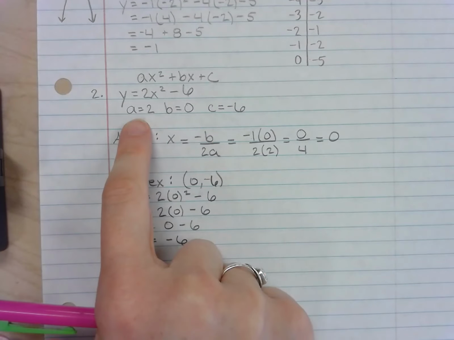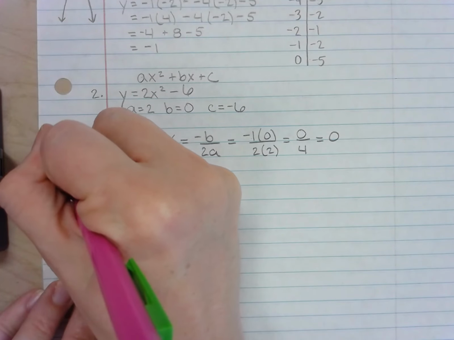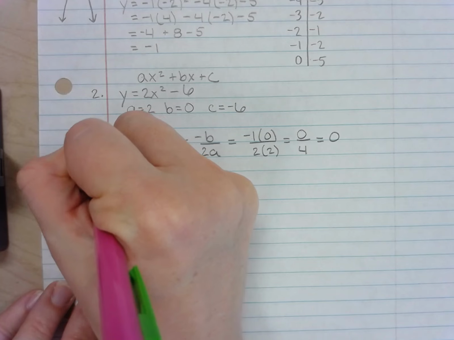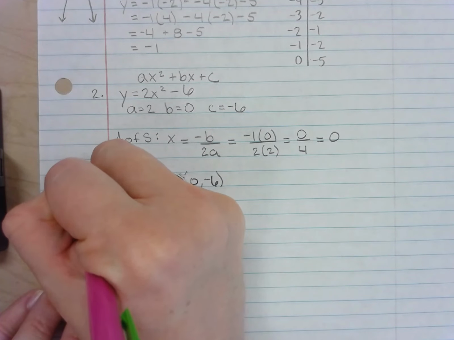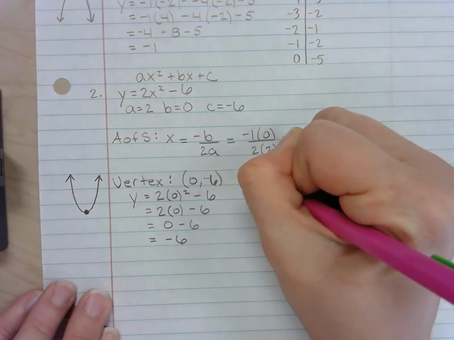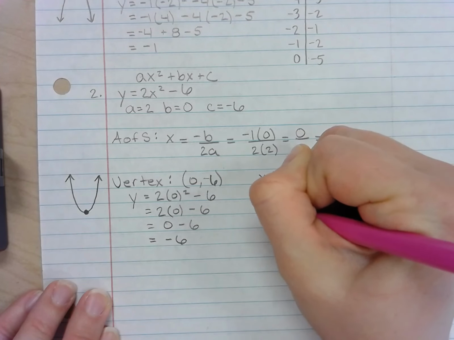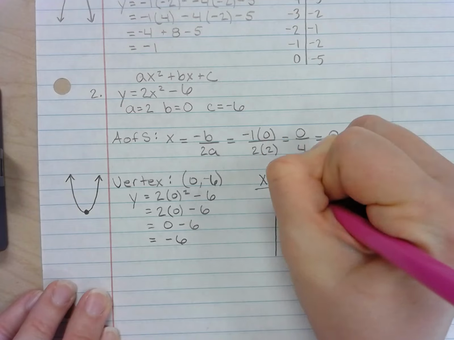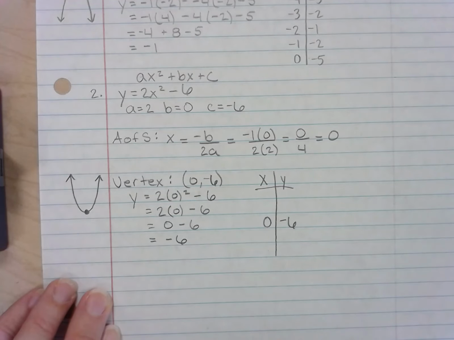Noticing your a value is positive, this graph will open up. So if we imagine the graph opening up, this vertex at 0, -6 will be the lowest point of the graph. It's also in the center. So we'll make an x-y ordered pair table of values, putting that vertex in the middle.